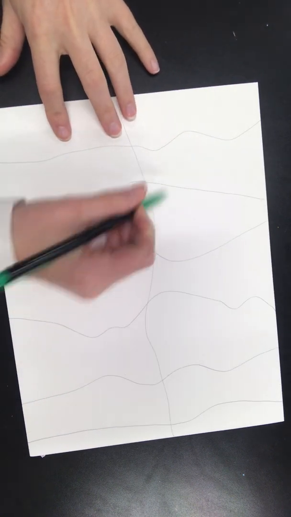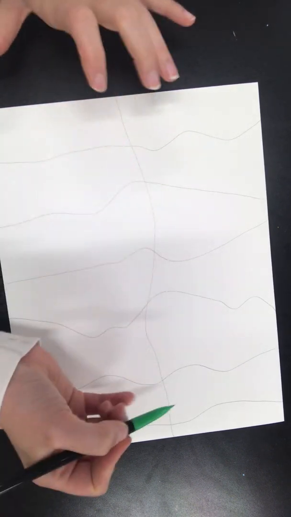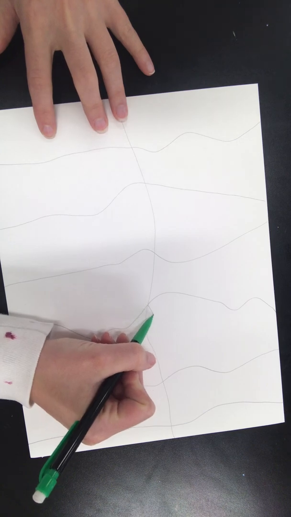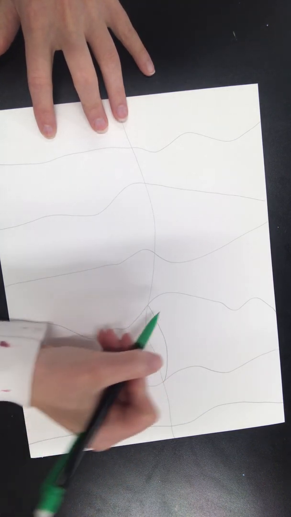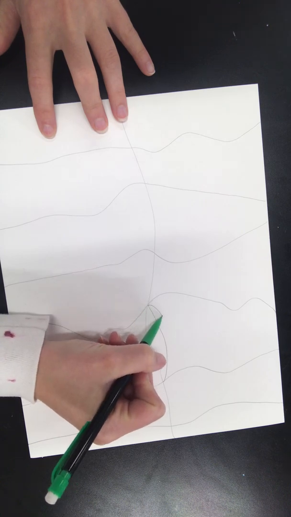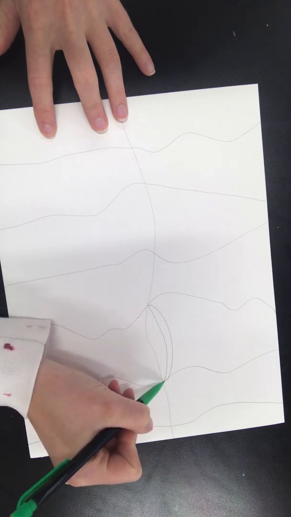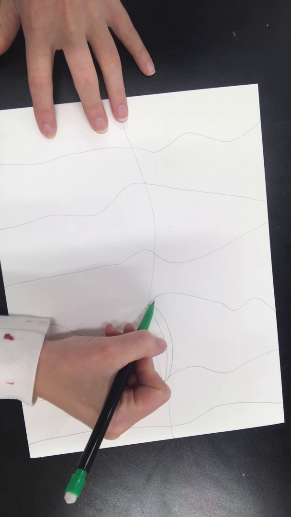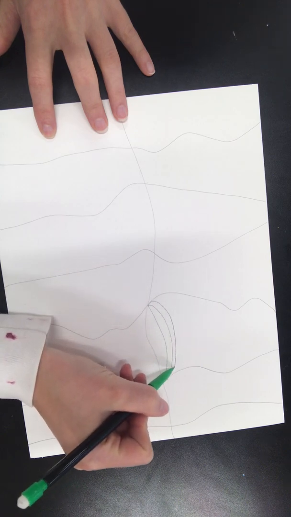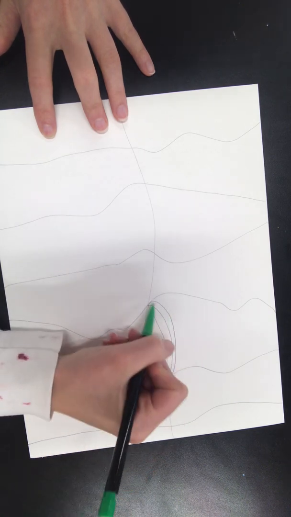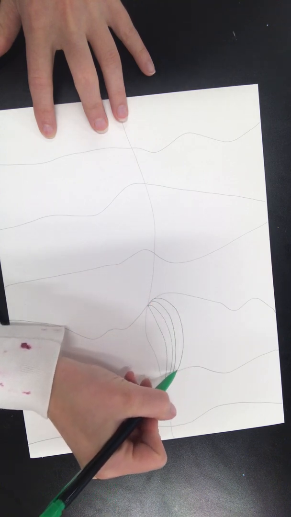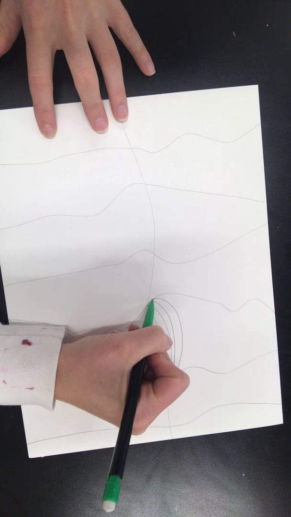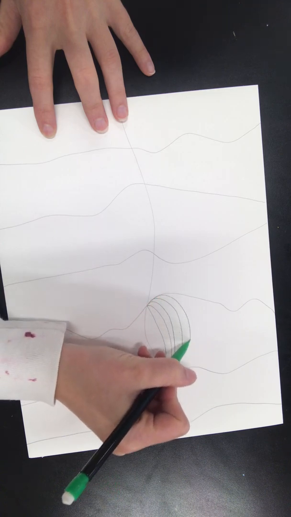So then your next step, once you have that done, is just pick a spot and start with a curve that goes up and goes all the way across to the next line. So it's going to go up all the way across to the next line. So the key to this is making sure that all of your curves, your bands, so to speak, come and go to the same point.